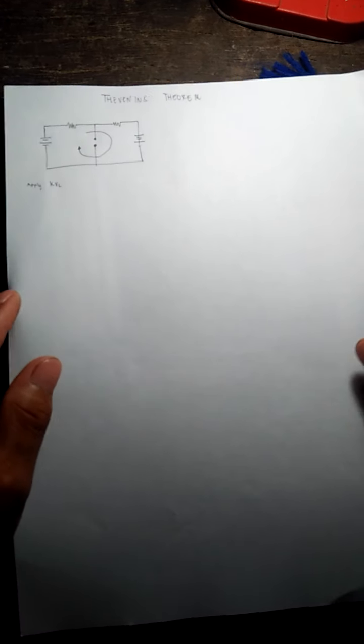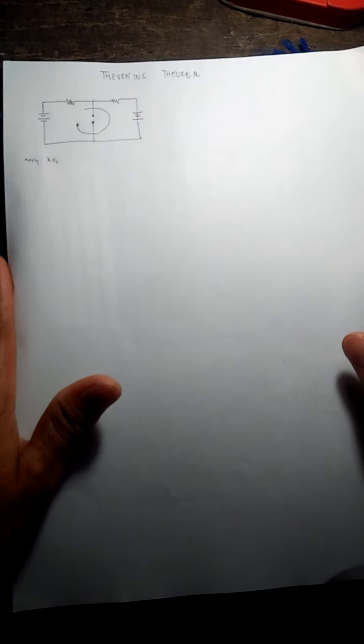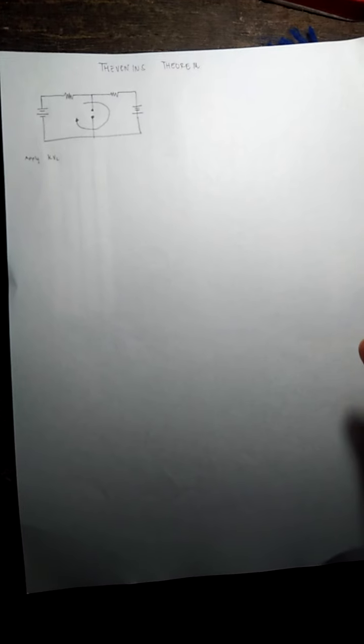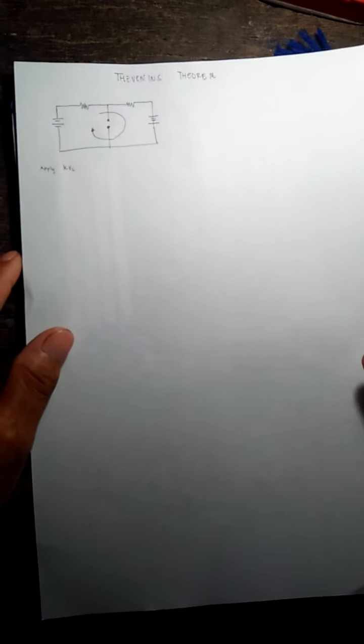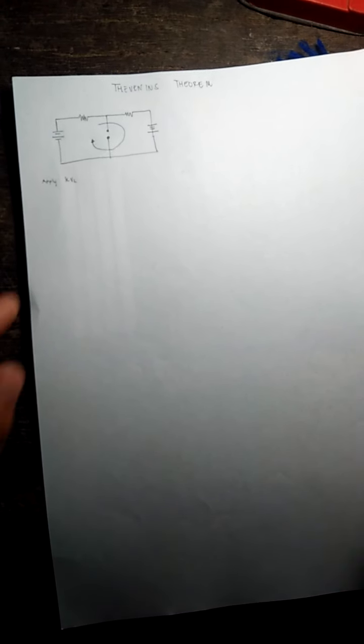So we are done with the superposition theorem and the source transformation. We are now having Thevenin's theorem as a method of solving the problem. So Thevenin's theorem. Step 1, open circuit RL and solve the voltage across the open circuited terminal.